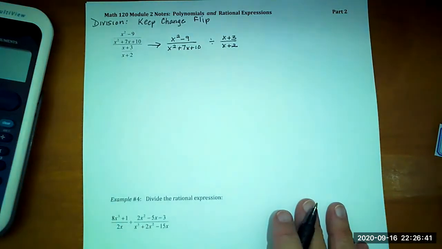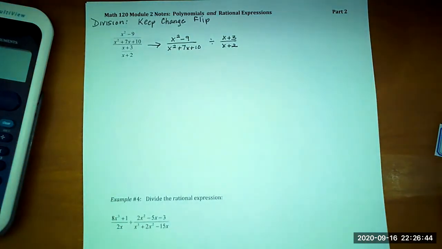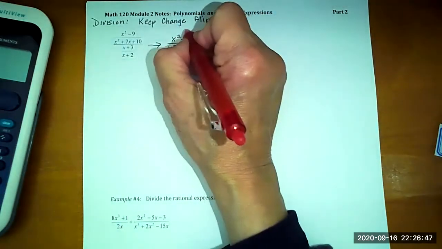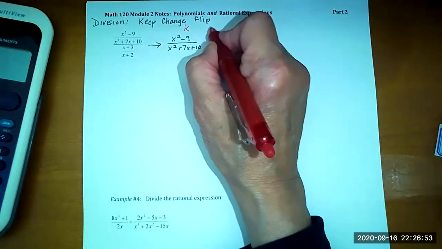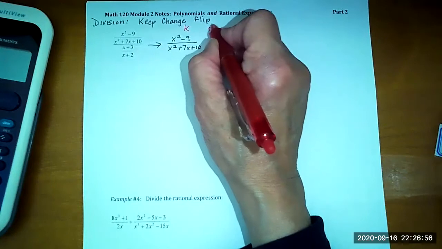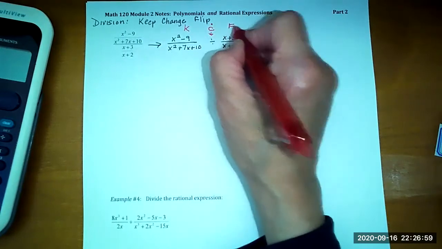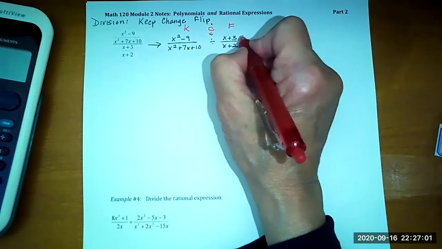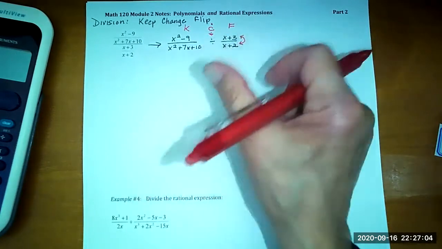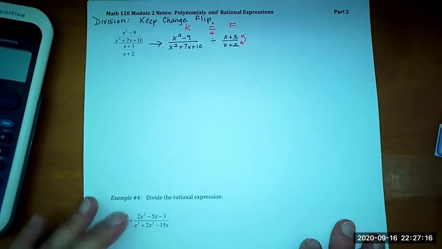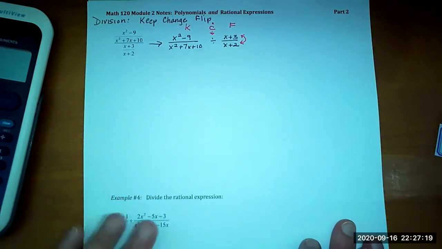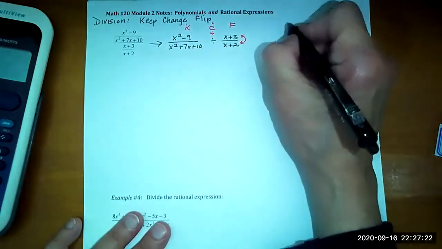Okay, so when I say keep, change, flip, what we're going to do is keep the first rational expression the same. We're going to change the division to multiplication, and we're going to flip the divisor so that the denominator becomes a numerator and the numerator becomes the denominator. And we're going to change it into multiplication and make the whole process simpler to accomplish. But in doing so, we have to think about the domain.